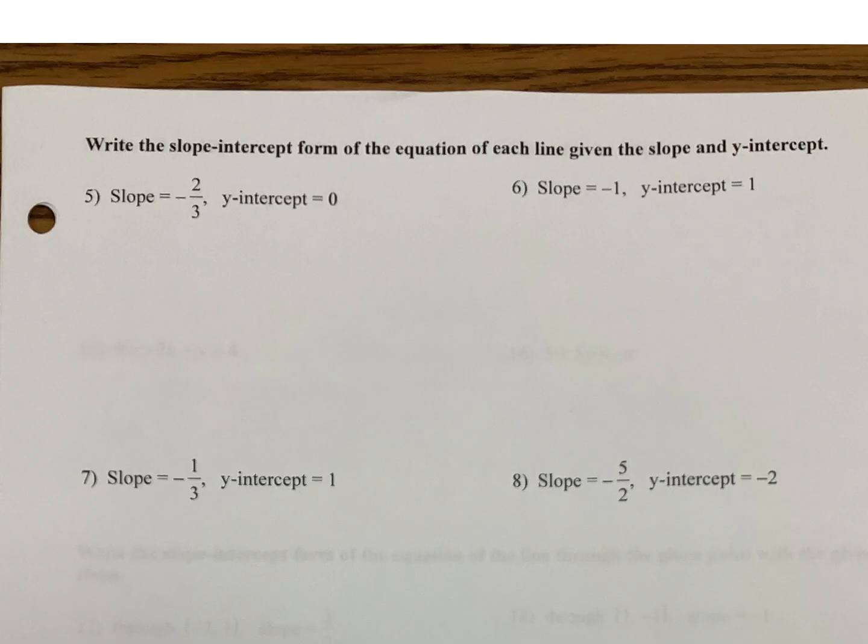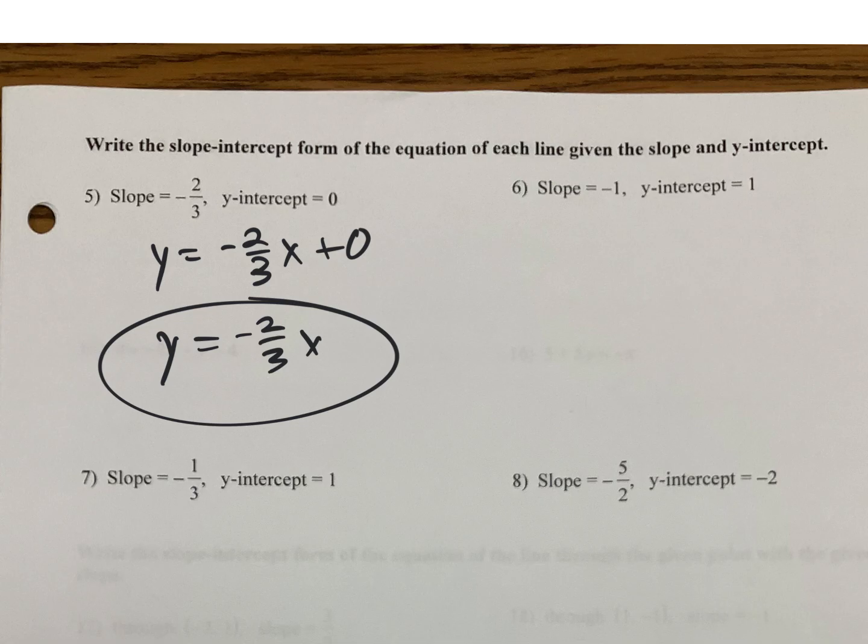Okay, slope-intercept form again. They gave us the slope and the intercept. So hopefully, all you're doing here is just saying y equals our slope, -2/3 x, plus b. Well, b is 0. So in this case, you should have just written -2/3 x. Okay. Number 6, again, if they give it to you, they just want to know that you recognize what to write, where things go. Pretty simple.